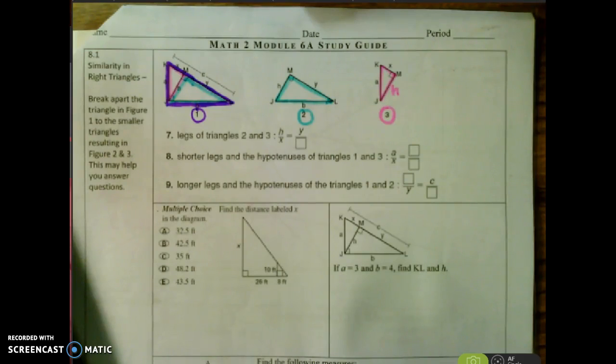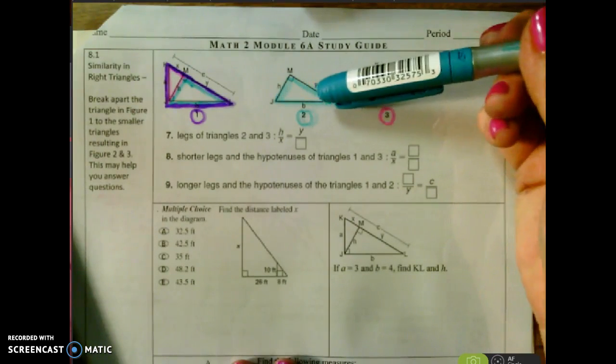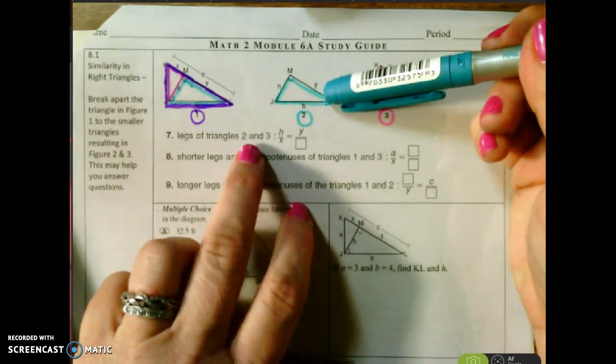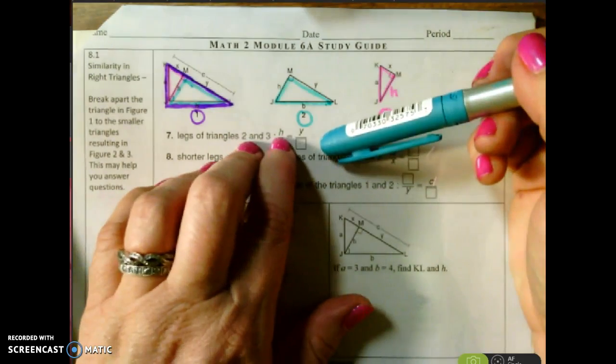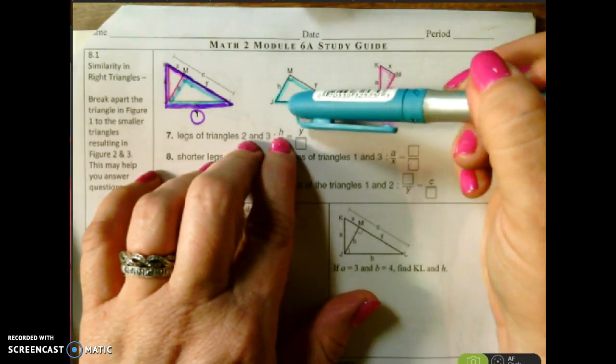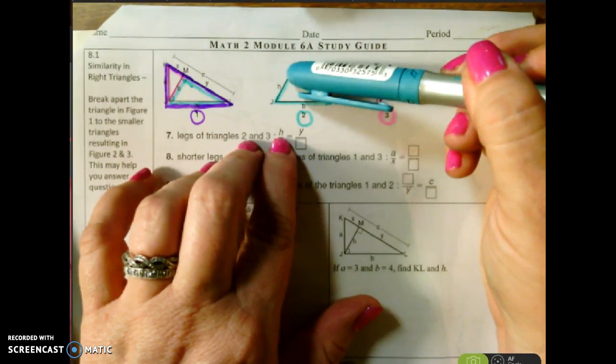Looking at triangle 2, we're going to look for leg H because it has H right here. So H is the short leg on this triangle.